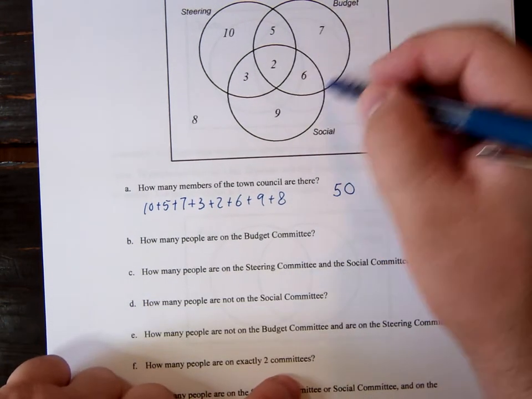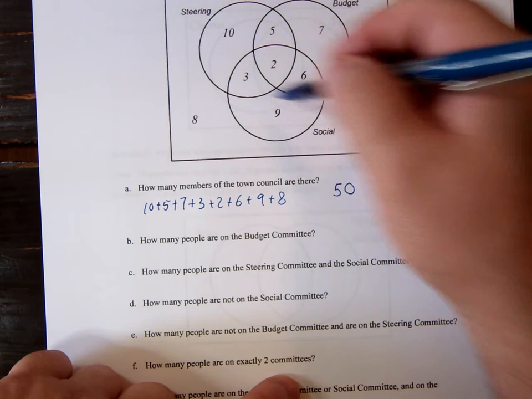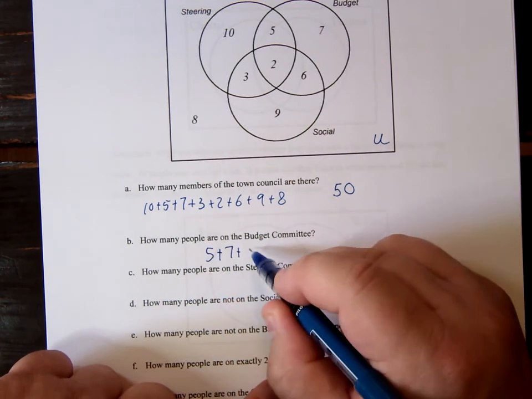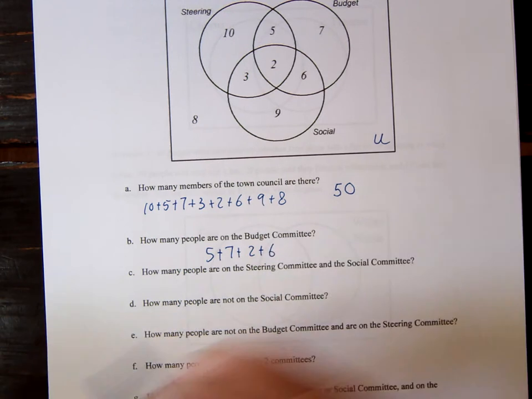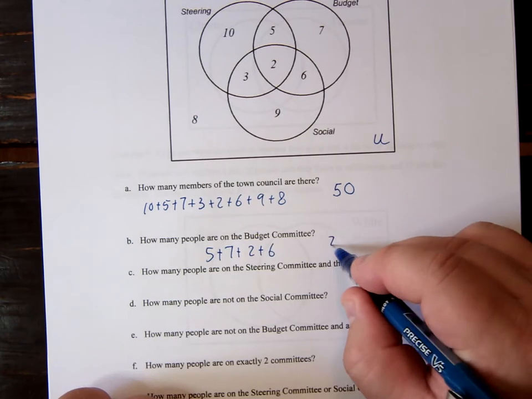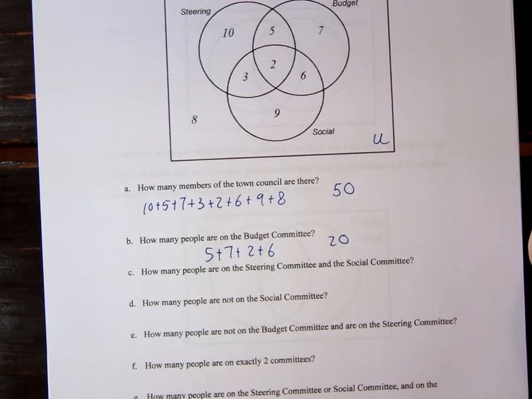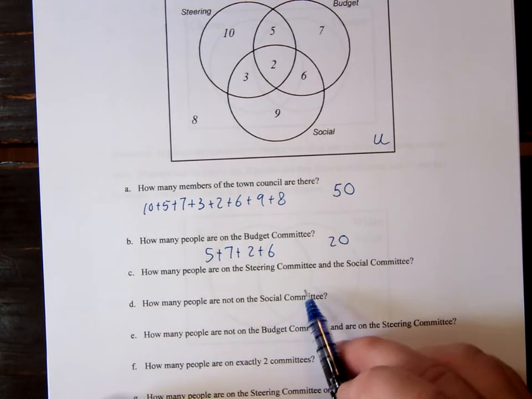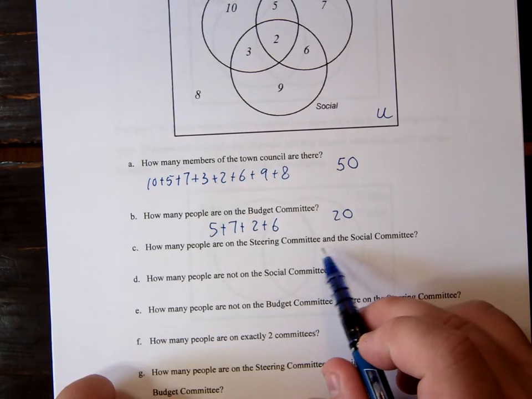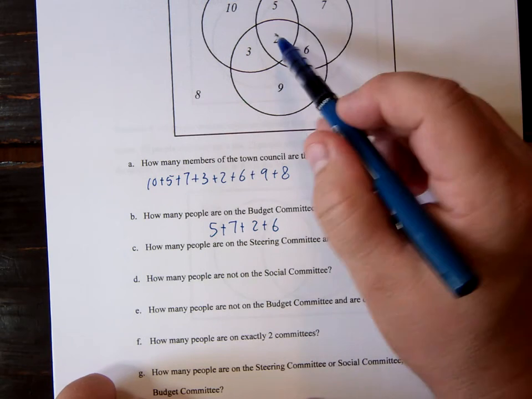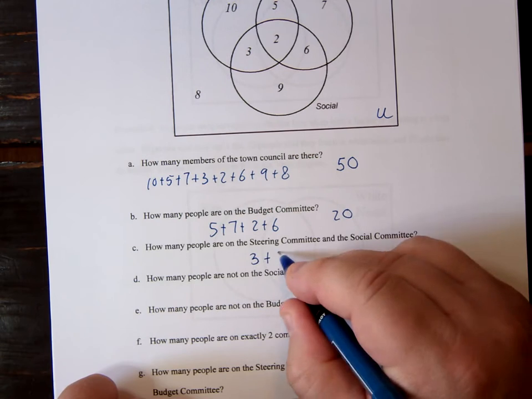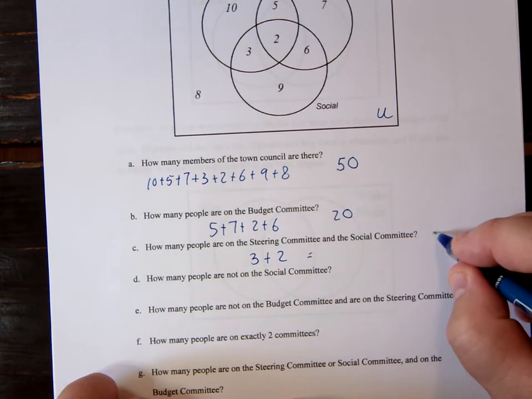How many people are on the budget committee? So budget, everybody in that budget circle. So it's the 5, 7, 2, 6. 5, 7, 2, 6, 20. How many people are on the steering and the social committee? So that and is the intersection of steering and social, which is the 3 and the 2. So that's 5.